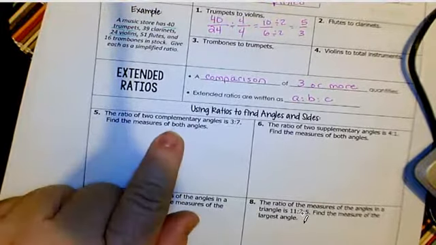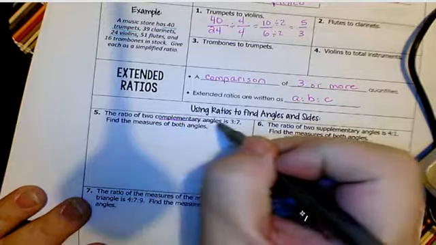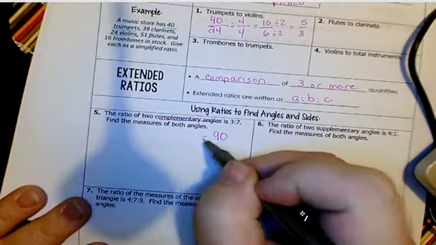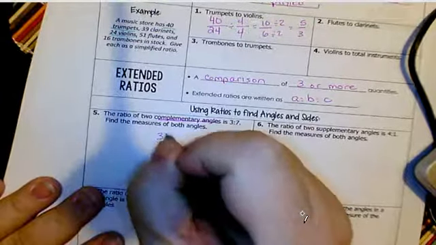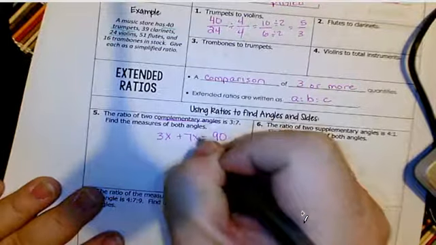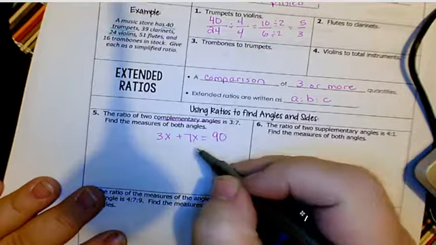For example, number 5 says the ratio of 2 complementary angles is 3 to 7. Complementary angles means it's going to equal 90 degrees. One of them has 3 parts and the other has 7 parts. So those together are going to be 3x plus 7x. Then you would add the variables.